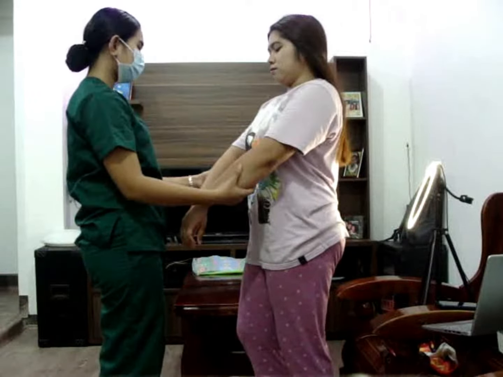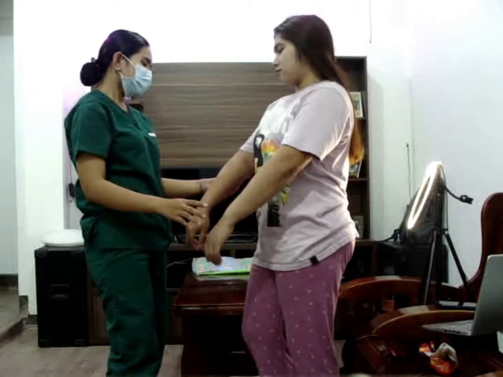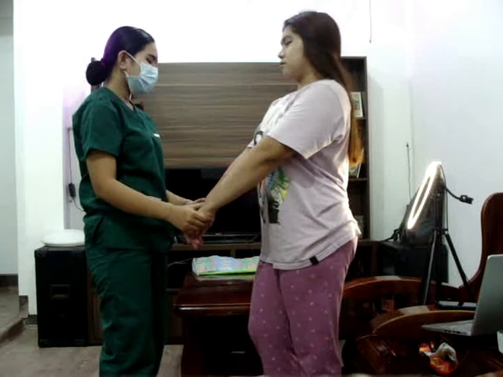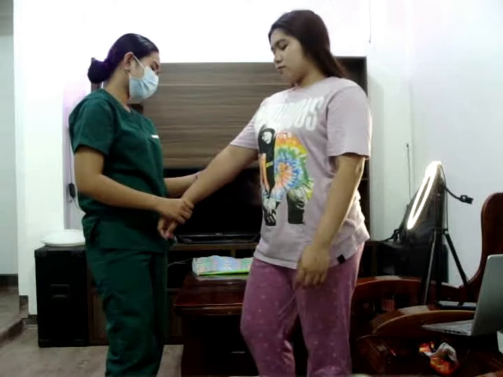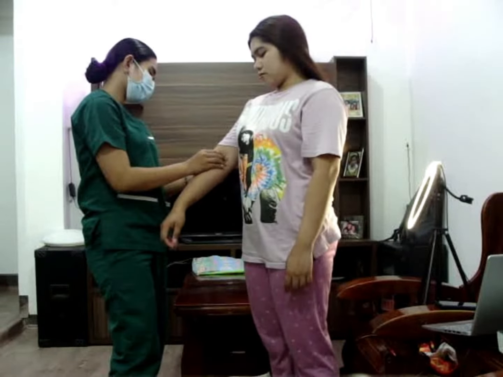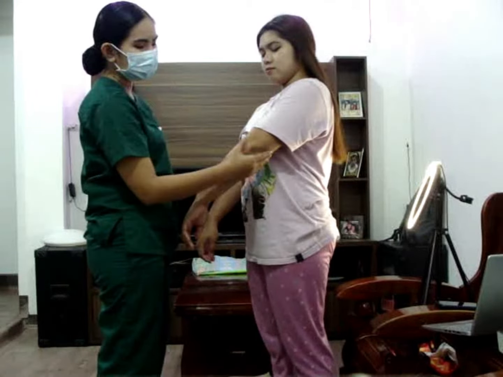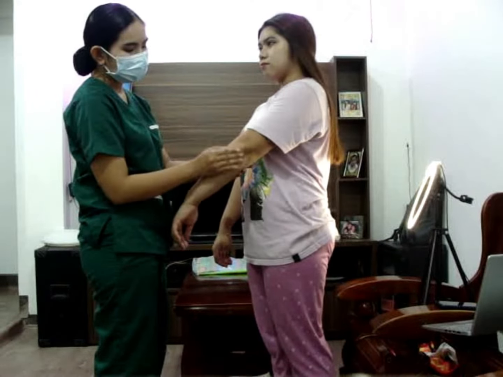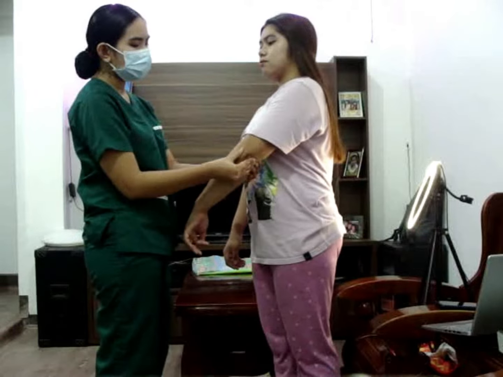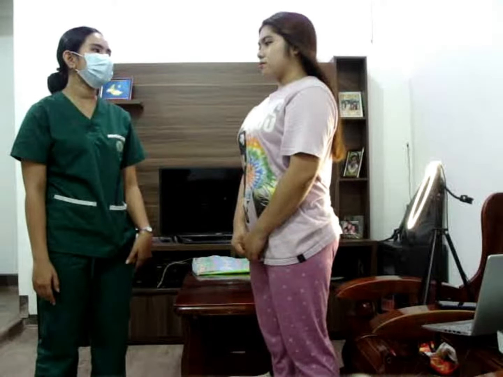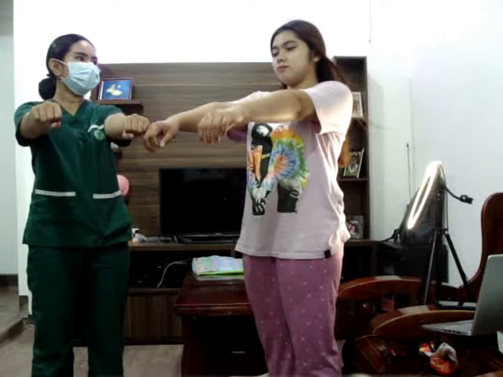I can see that your elbows are symmetric without deformities, redness, or swelling. And then I'm gonna have to palpate it. I do not see and feel anything abnormal here. It is non-tender and without nodules. Then I'm gonna test for the range of motion. To do that, I'm gonna have you bend your elbows up and put them straight.